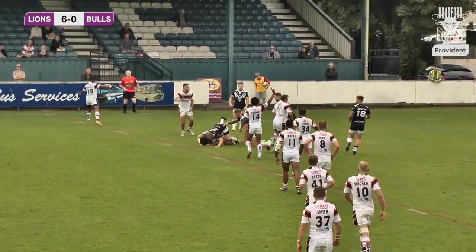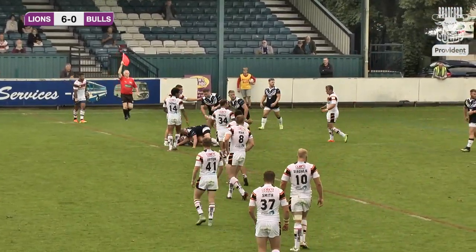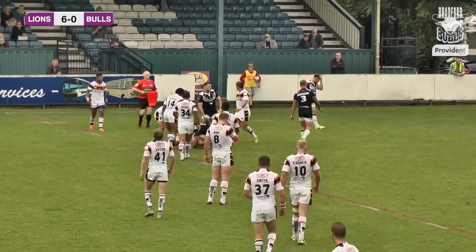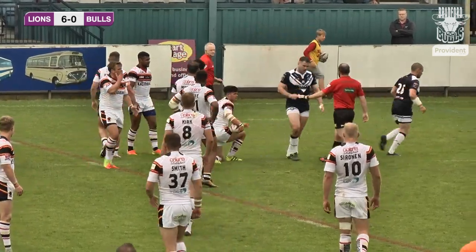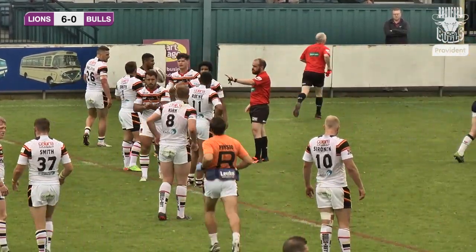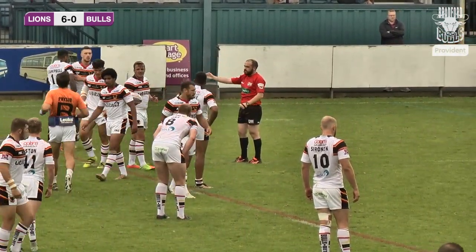Bradford then with Liam Kirk. Liam Kirk is wrapped up in the tackle. We'll get the ball. The touch just comes on. That's another high tackle. Now Mr. Sweet has got to do something. Well, he's got to sort Swinton out. He's got to do something. Yeah, he's got to sort Swinton out.